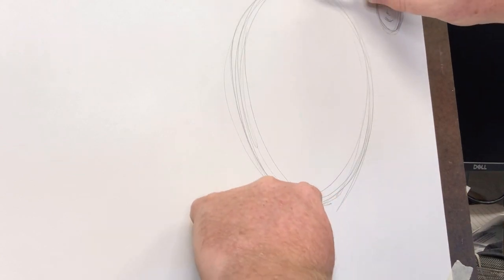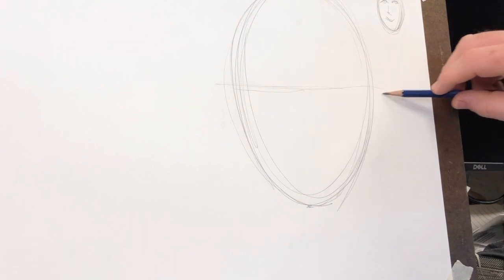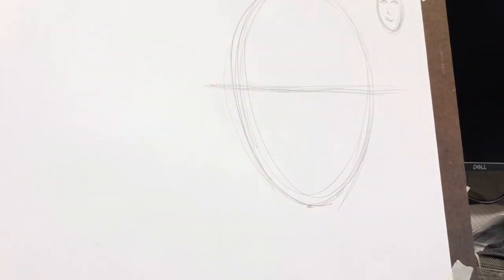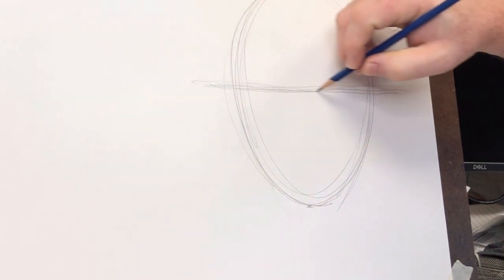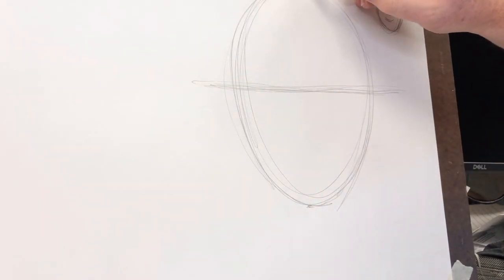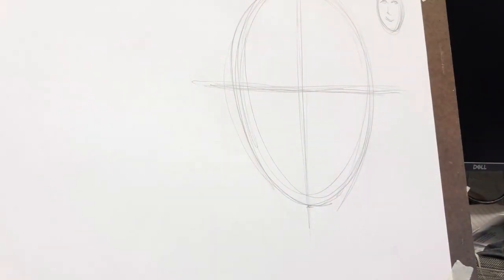I think it can be a good idea for you to even use a ruler to find where the mathematical center is. I'm going to eyeball this here, but I'm going to make a line in about what should be the center of the face here. I'm going to make a horizontal line dividing that face in half. Make another line about vertically through the center of the head.